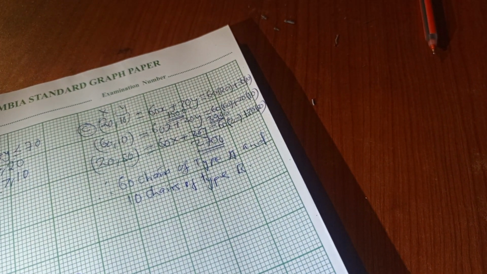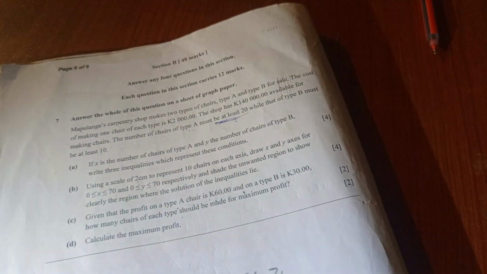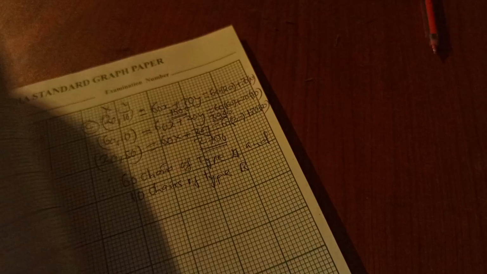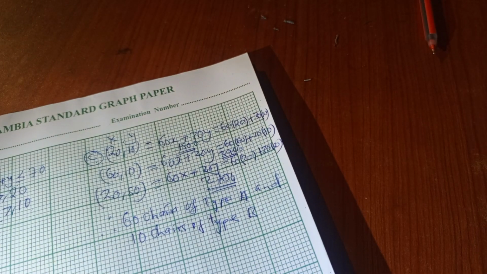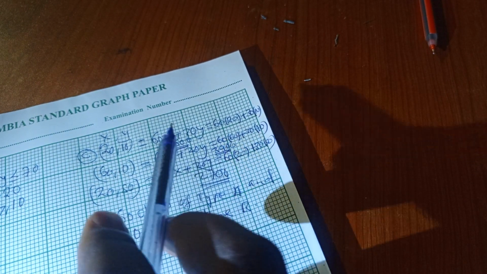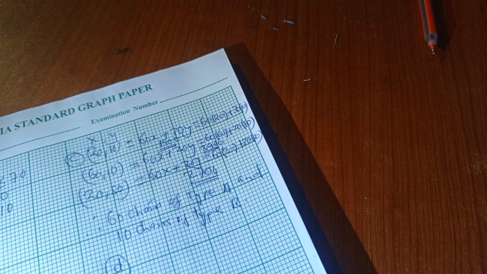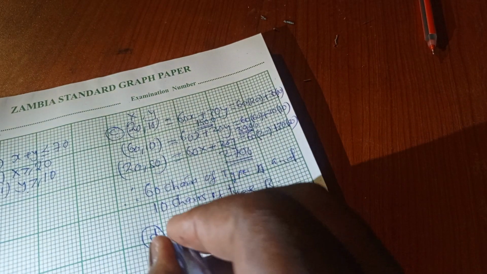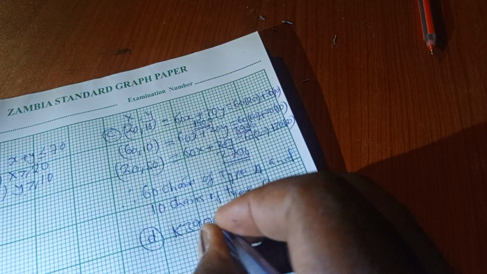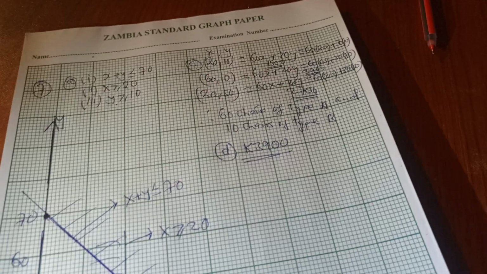So we're done. Now the last question is saying, calculate the maximum profit. So the maximum profit we need to check here. We just need to check for the largest number here. So the largest number is 3,900. So we don't even need to solve. We just need to get this value. So question D, get it here. Question D will be, we just get the maximum profit was 3,900. This will be the final answer. So these are the answers for this question.